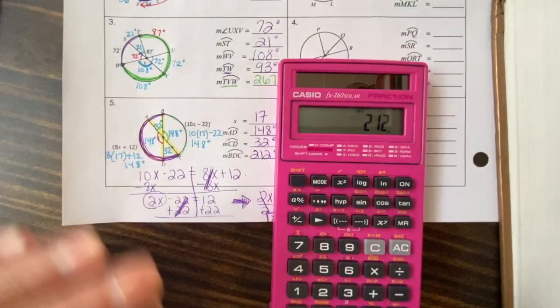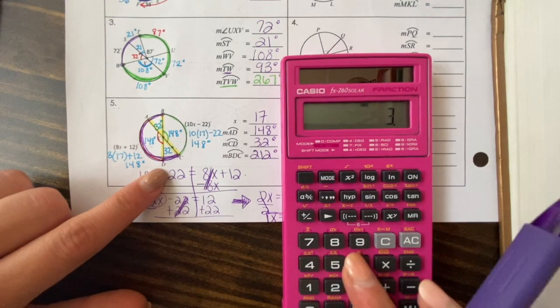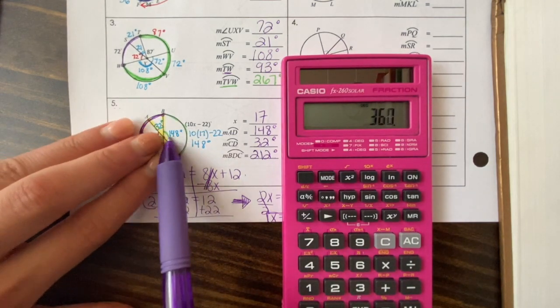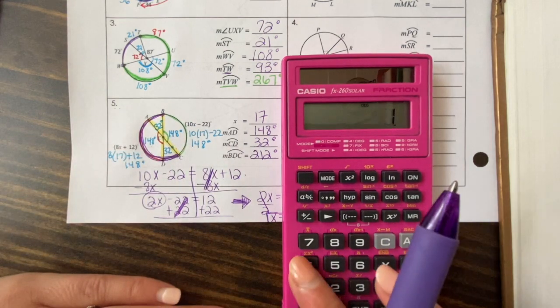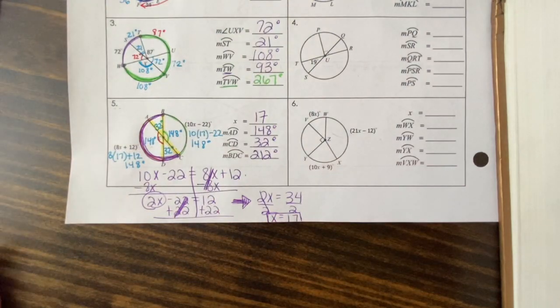Another thing you could do, if you wanted to, another way you could look at this was, the whole circle is 360. B to D to C, this arc is just leaving off this part. So you could subtract 148, and you're also left with 212. So you know your answer is right.